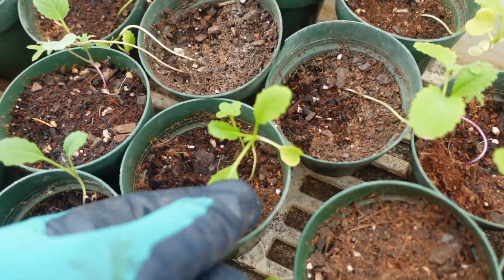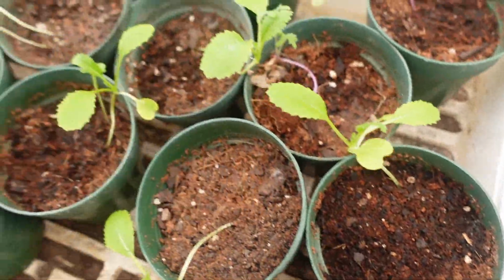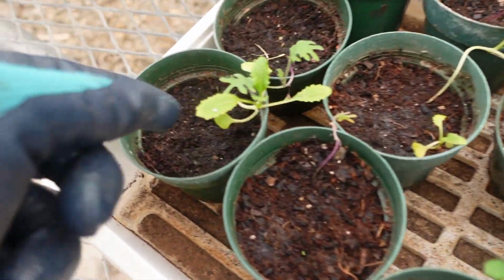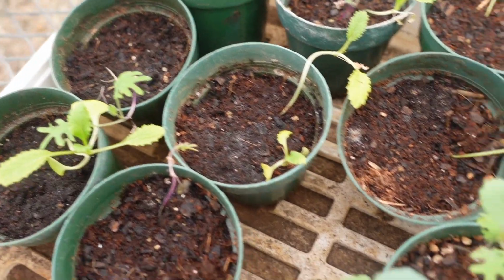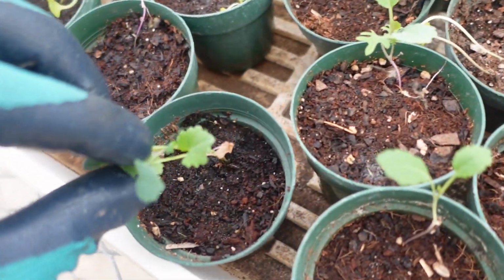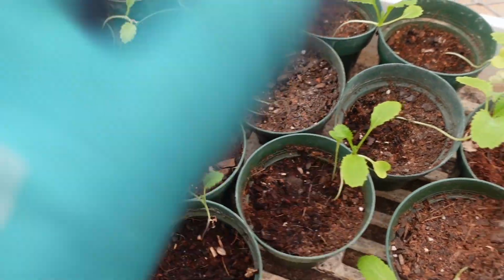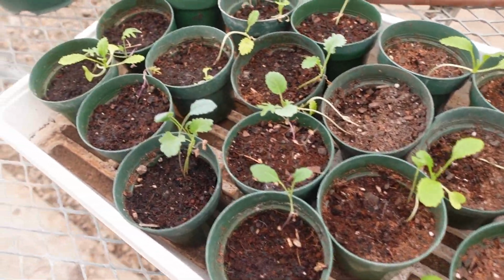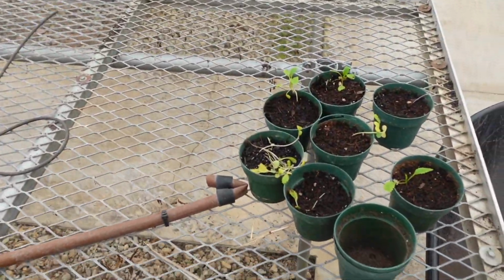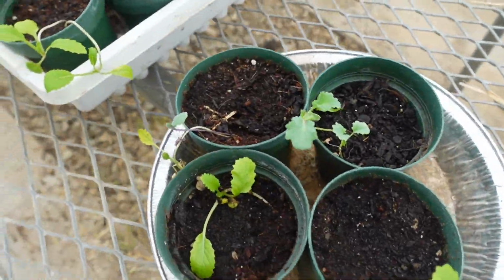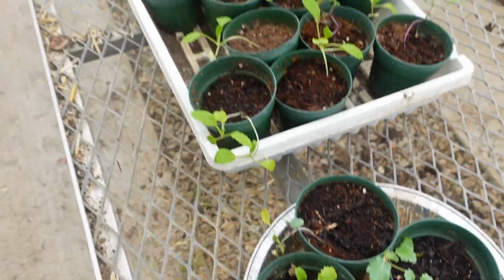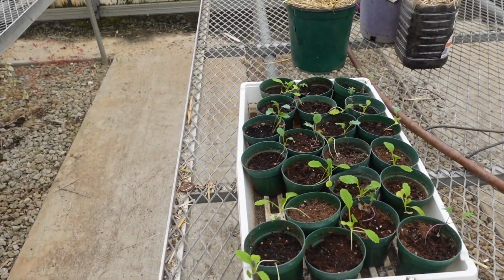As you see here, we have some Napa cabbage seedlings that are growing along with kale. These will be planted out in the garden very soon. We may even give some of these their own larger pot, like a large pot like this, because the temperatures are dropping quickly, and so we may not have the time to transplant every single cabbage plant in the garden.